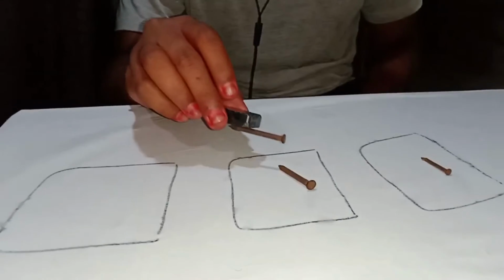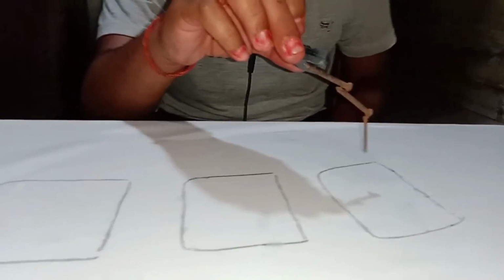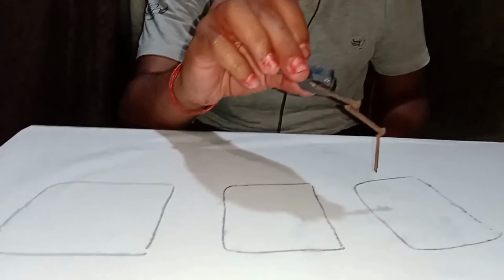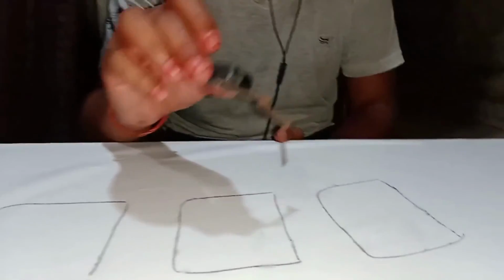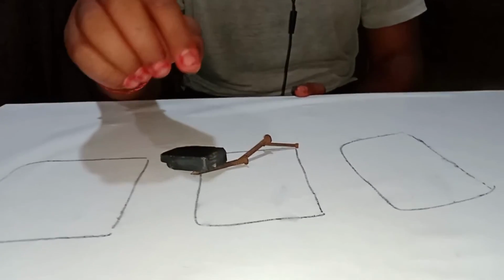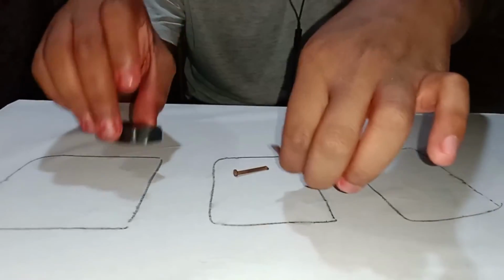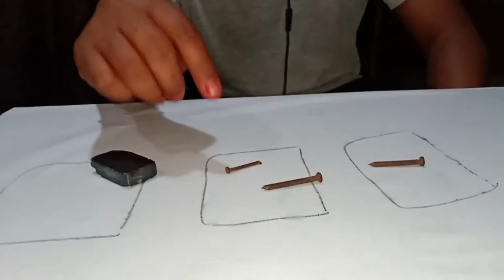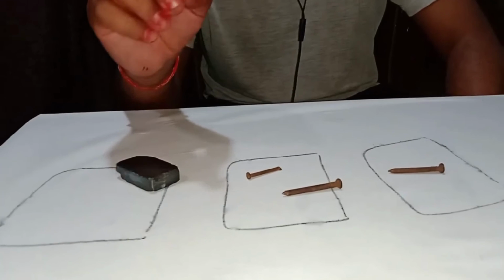Now what happens? You can see that the nail is showing magnetic property, but in the first case it was not showing magnetic property. So from this experiment we can say that some metals have magnetic property, but they do not show it until they come in contact with a magnet. For example, these iron nails have magnetic property, but it is not shown until and unless they come in contact with a magnet.